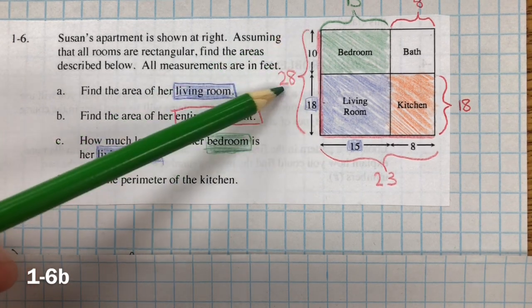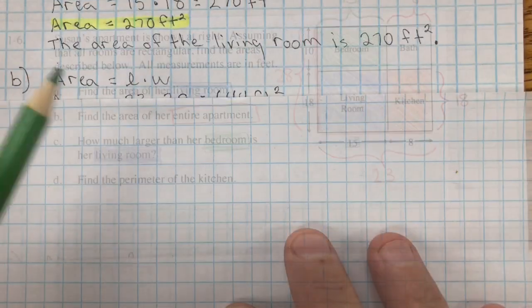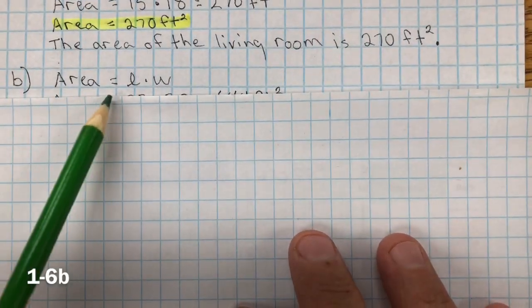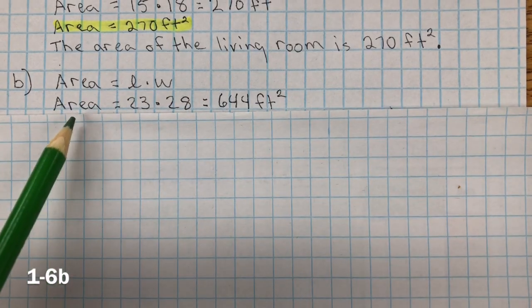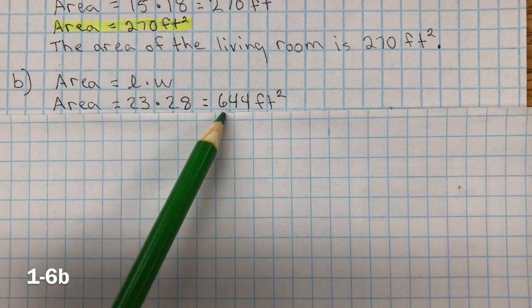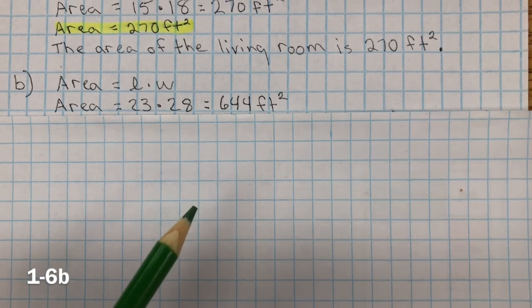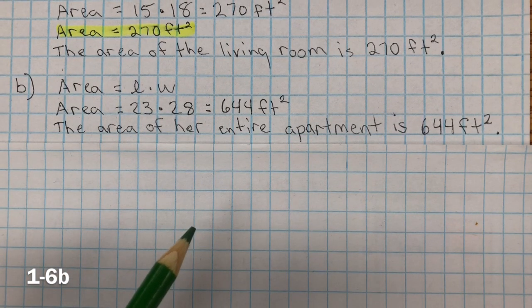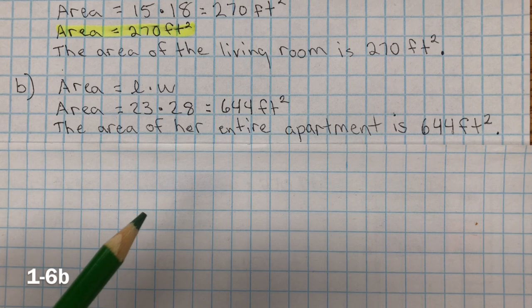So the sum of those two is 28. So we have 28 feet. So again, area equals length multiplied by width. We have an area equals 23 multiplied by 28, which equals 644 square feet. So the area of the entire apartment is 644 square feet.